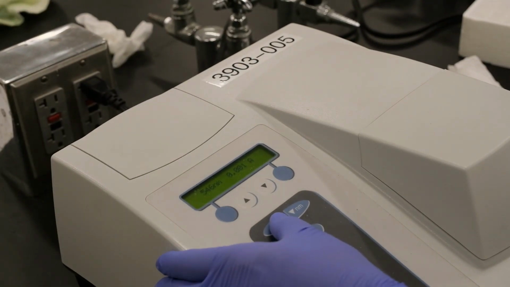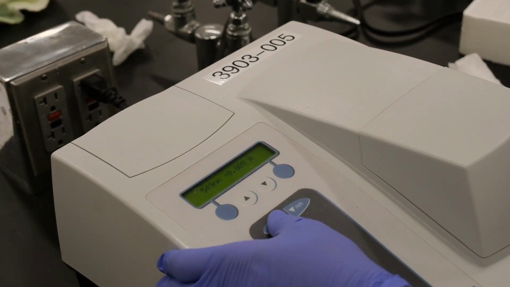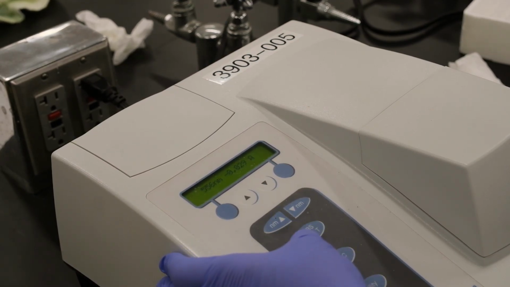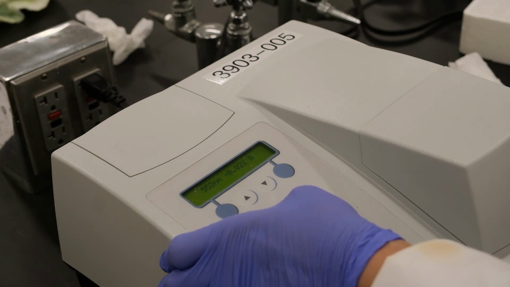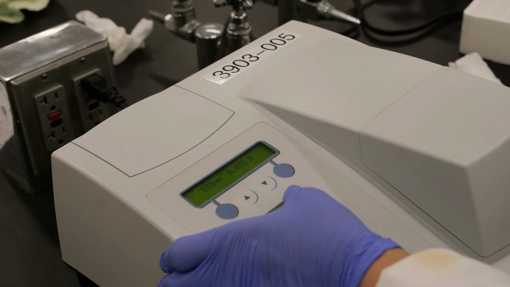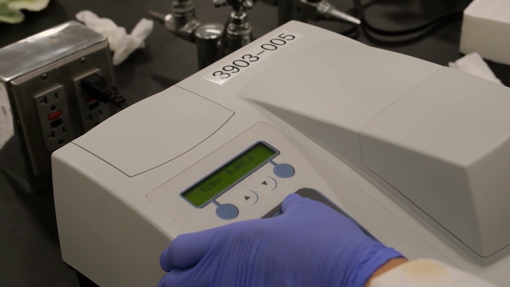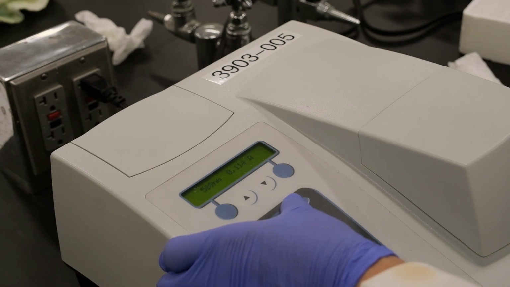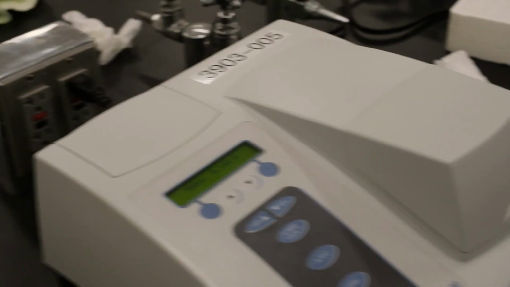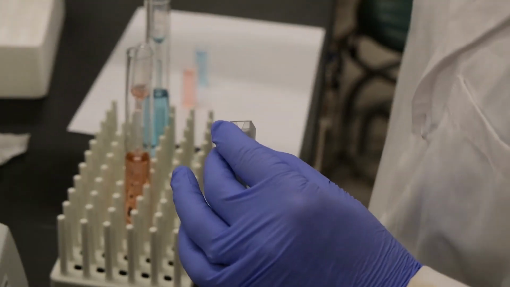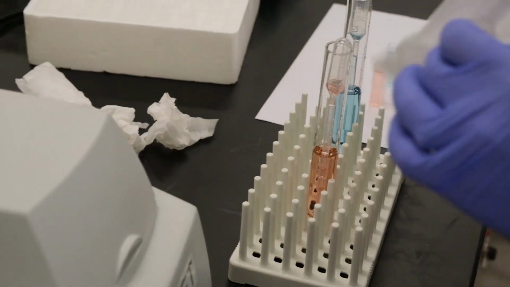Now we set the maximum at 500. What is that? According to experiment 13. And we read the absorbance of the Allura red, and then by interpolation we obtain the concentration.